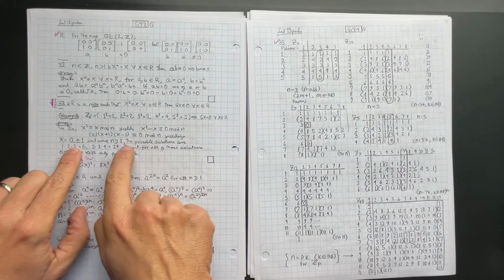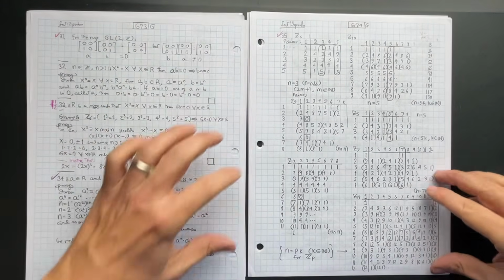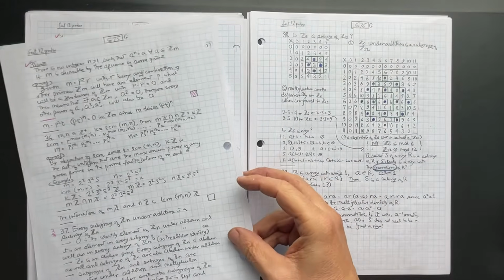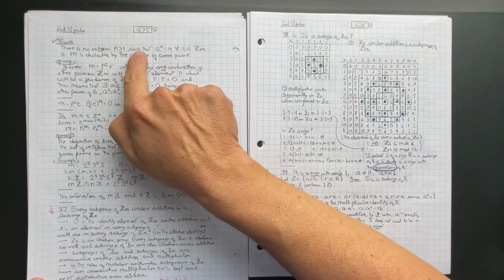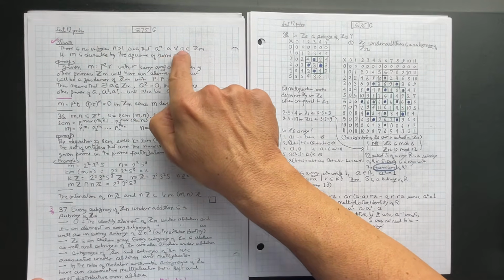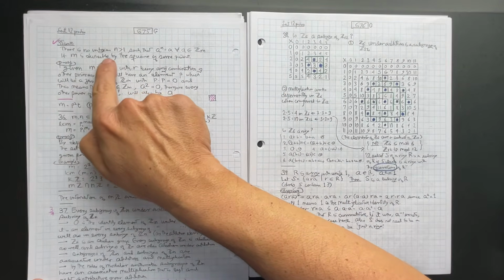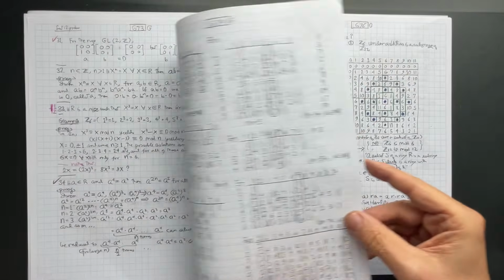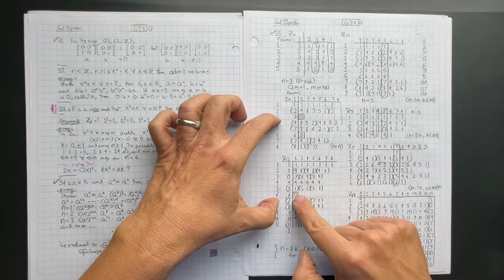This one, I don't feel like I did it the right way. I tried to use my number theory knowledge. And then in the case of 35, there is no integer n greater than 1 such that a to the n equals a for all a in Z sub m if m is divisible by the square of some prime. The reason is that you're going to wind up getting a bunch of zero divisors.